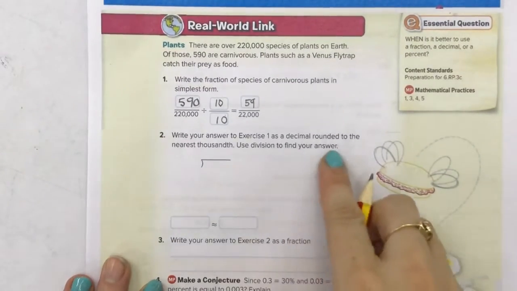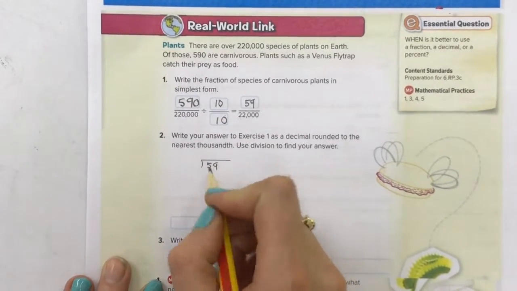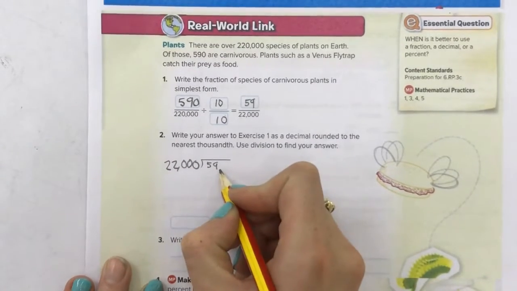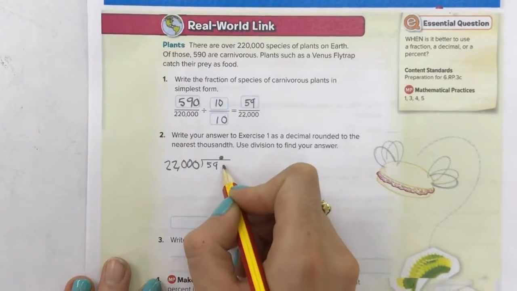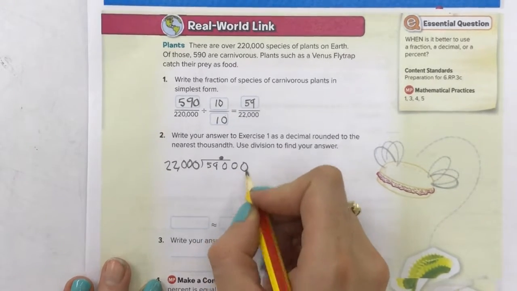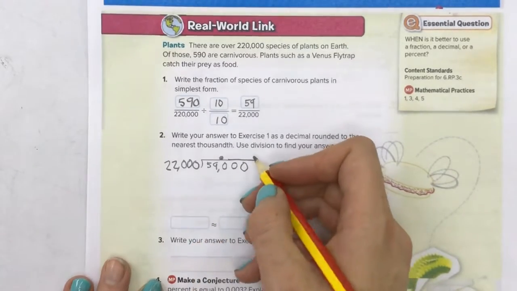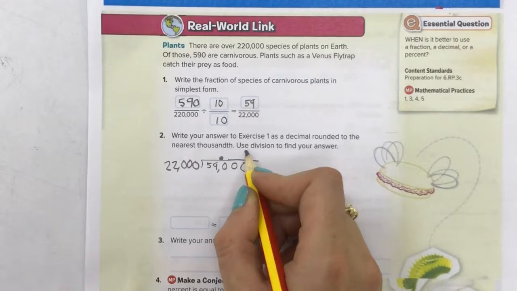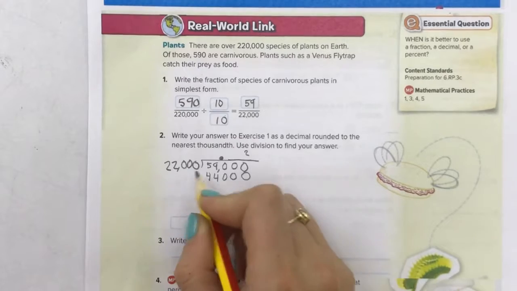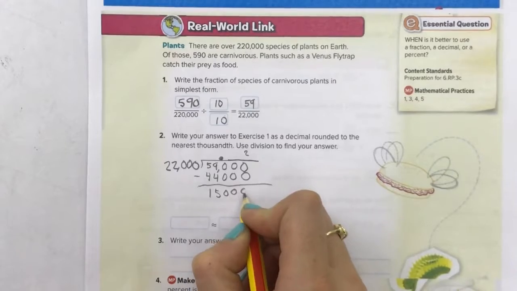Write your answer to exercise 1 as a decimal. So to do that, we're going to have to do 59 divided by 22,000. So what we do is we need to keep track of that decimal point, and then we can just add as many zeros as we want. So we're going to need to do 59,000. And 22 will go into that twice. 44,000, which leaves you with 15,000.